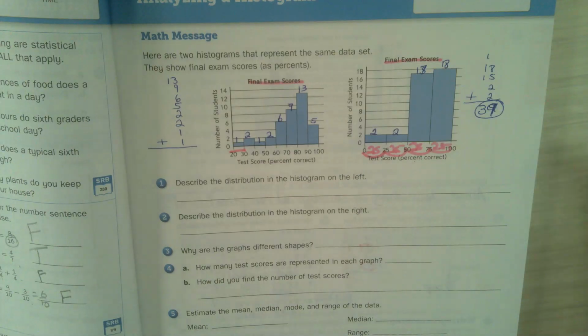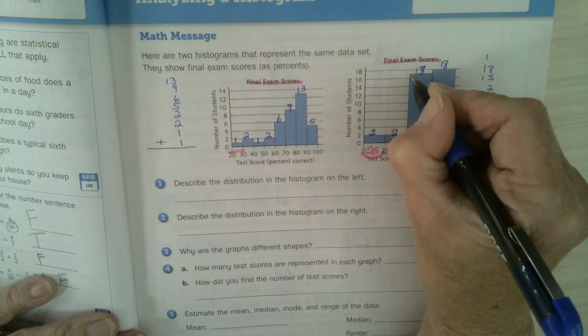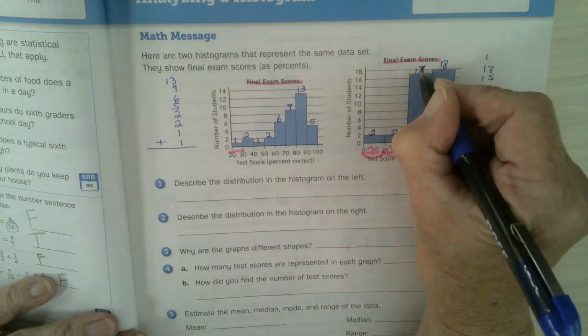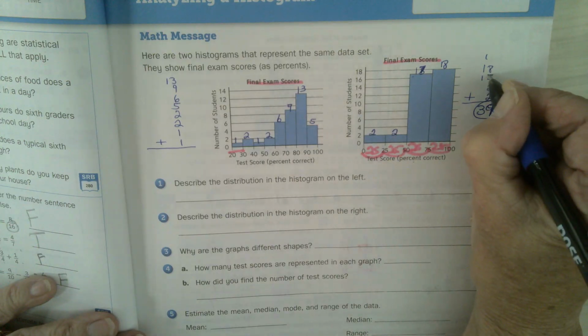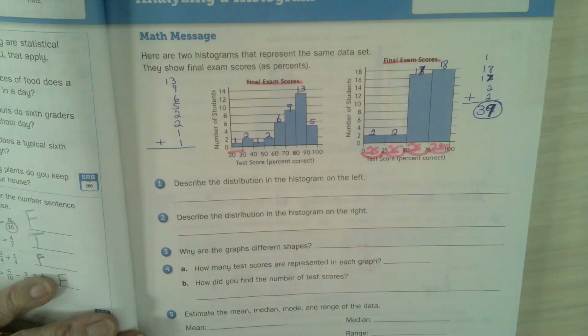Well, it has come to Mrs. Robertson's attention that I made a mistake. This was not 15. In between a 16 and an 18, that was 17. So this should have been a 17, making that not a 37, but a 39.